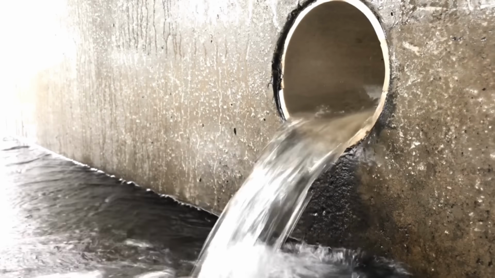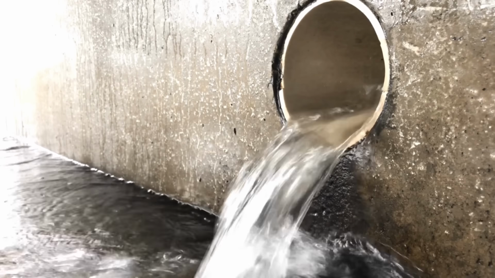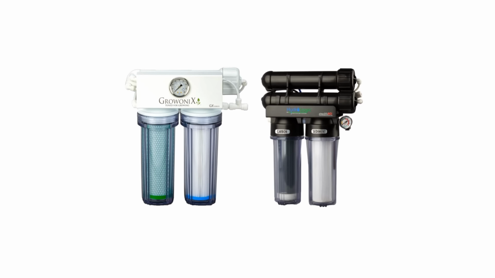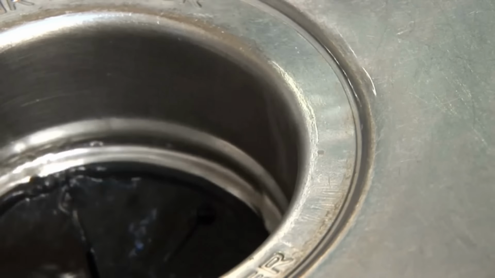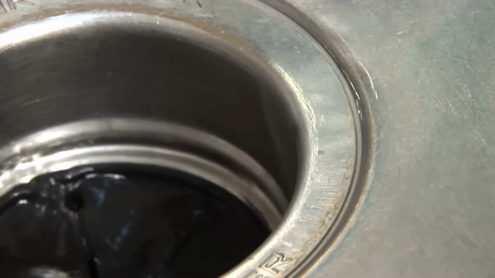Now, RO filters also create wastewater. For every gallon of clean water the system makes, it wastes 4. This is called a 4-to-1 ratio, and it's pretty standard. But there are some companies out there that make a 2-to-1 or a 1-to-1 ratio. The rejected water that these systems produce can't be used. It has to be disposed of.